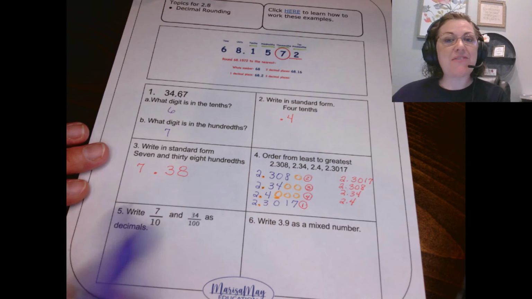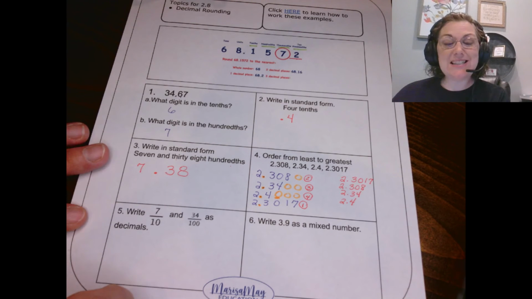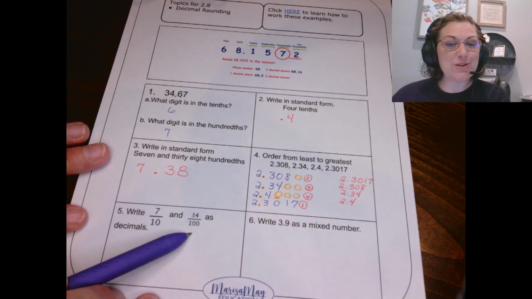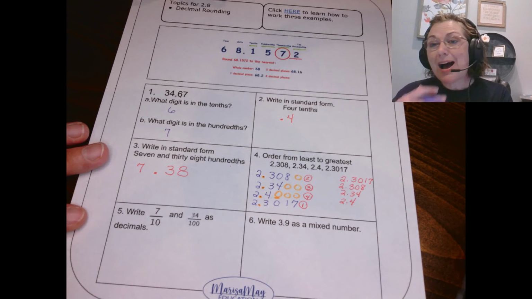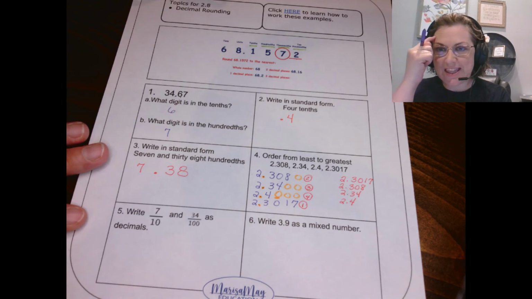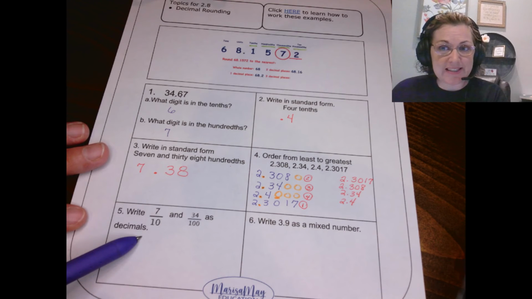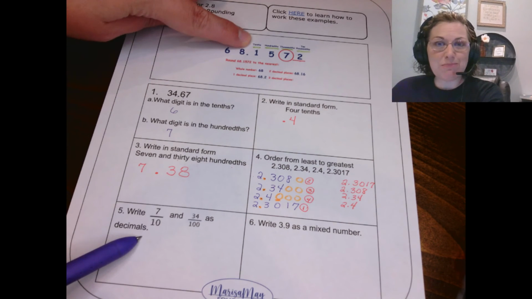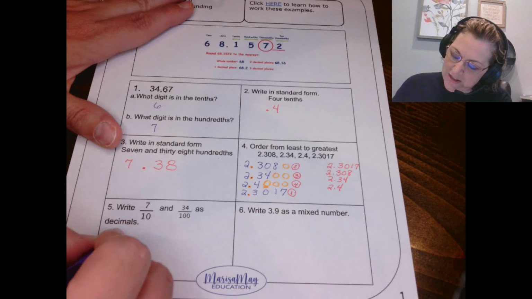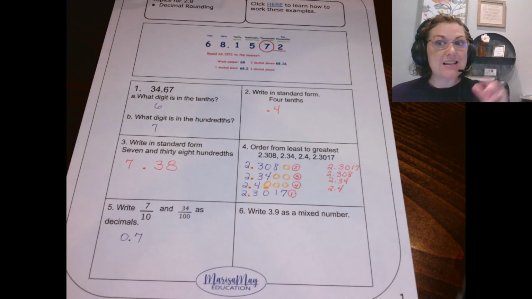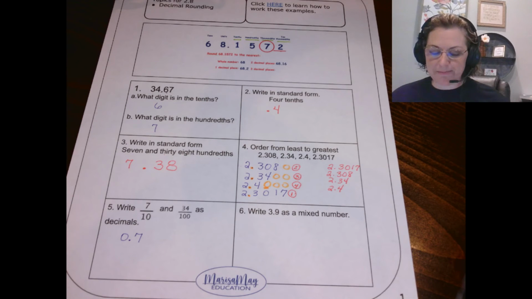All right, let's look at number 5 then here. Write 7 tenths and 34 hundredths as a decimal. Now, friends, I say this one out loud to myself because it makes me think about the words I'm using. 7 tenths. So tenths is one place after the decimal. So I can write this one as 0.7. I literally say them out loud to myself.